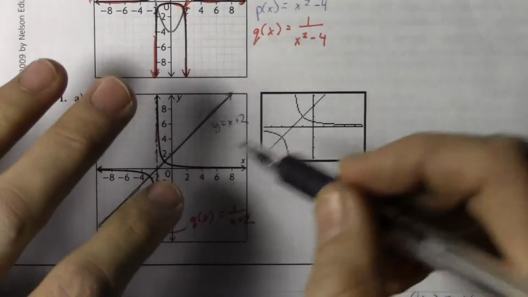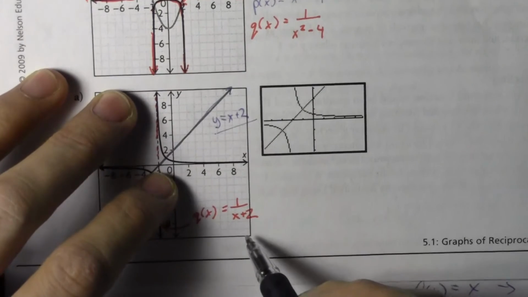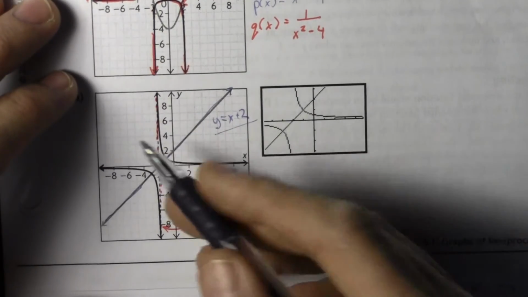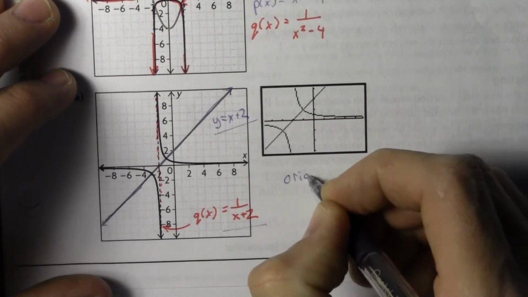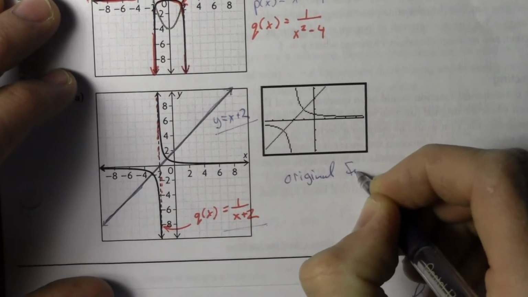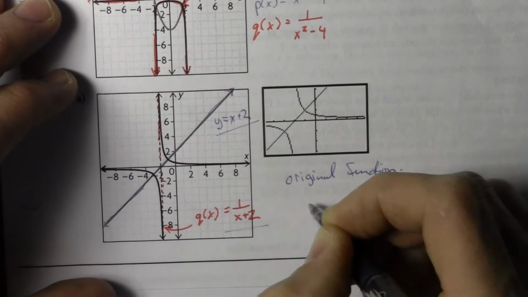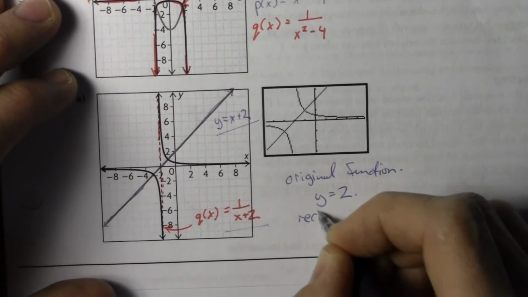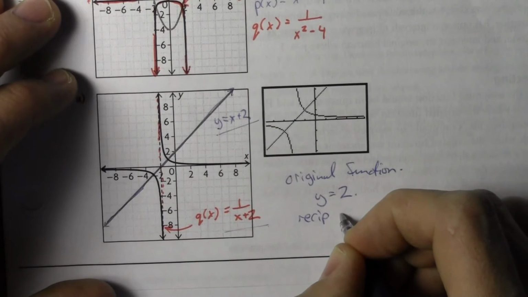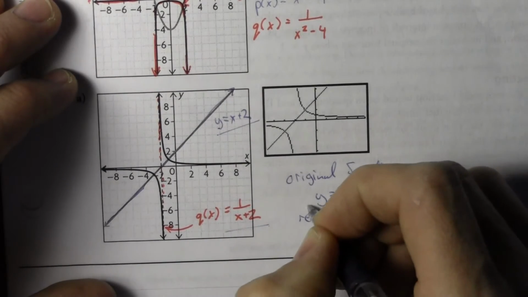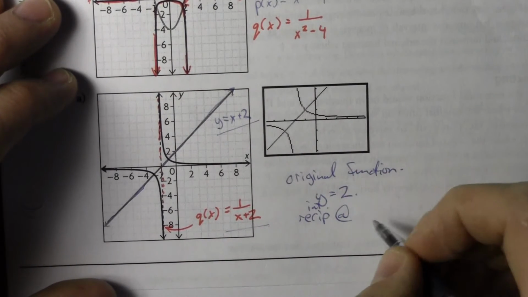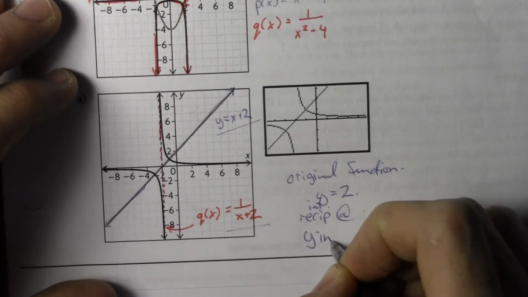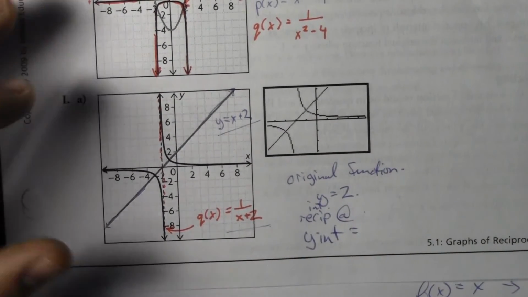You don't need to know x plus 2. You don't need to know 1 over x plus 2. All you need to know is that the original function y value is equal to 2. So I'm going to say y-intercept. The reciprocal at y-intercept is going to be equal to what?